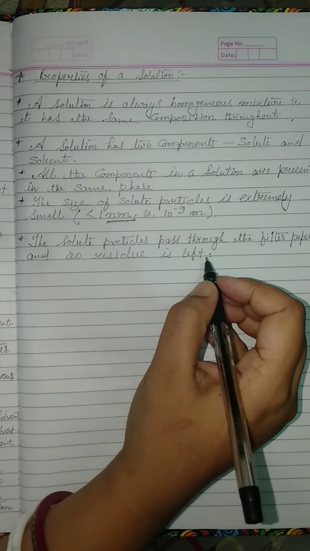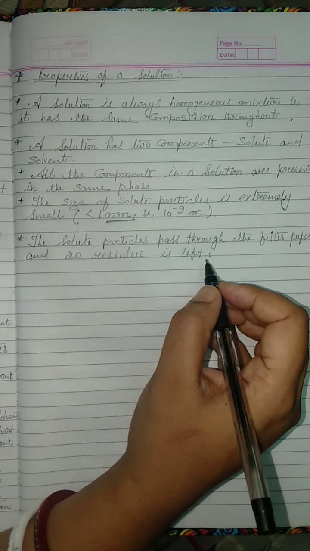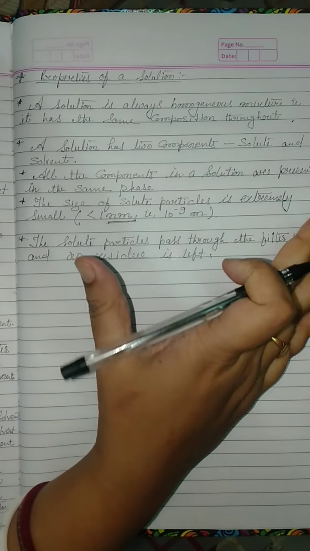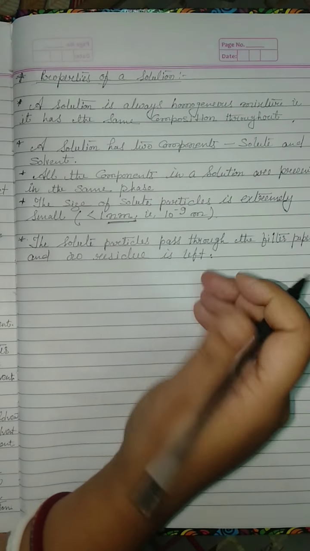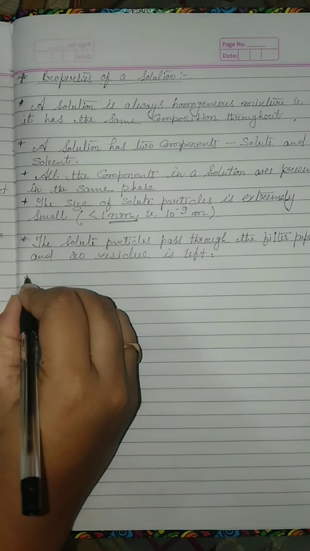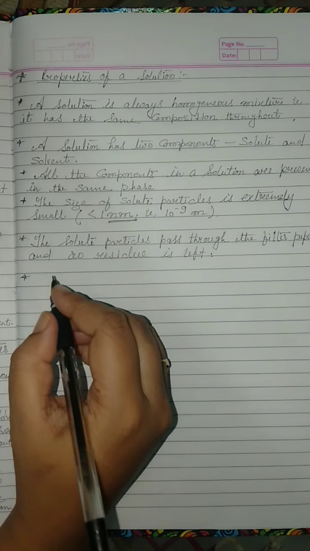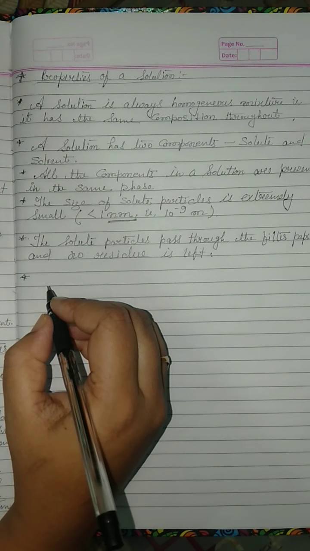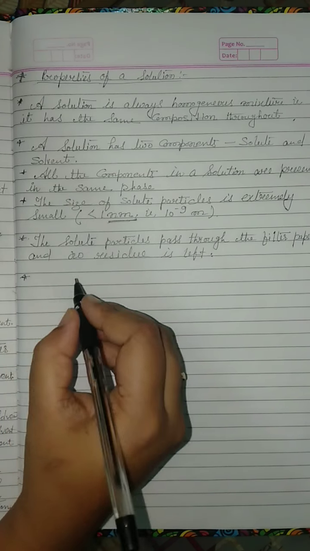So that means a true solution or solution cannot be separated from the solvent by filtration. Clear? Now the next point, the properties of a solute are retained in the solution.